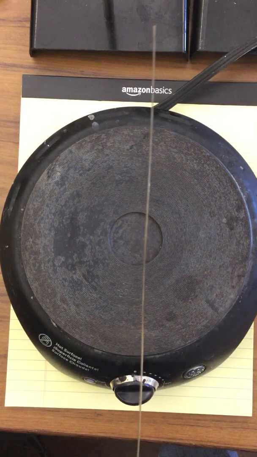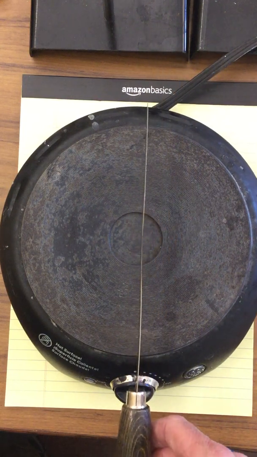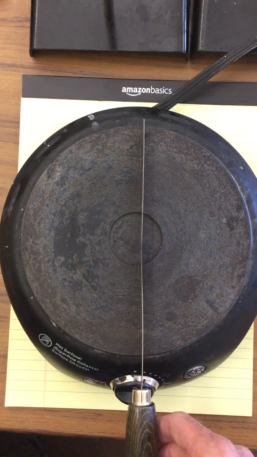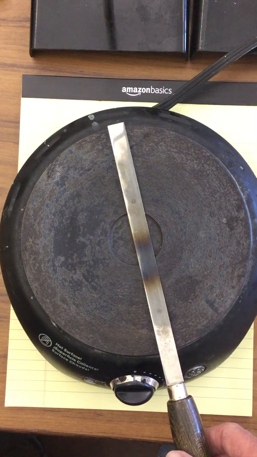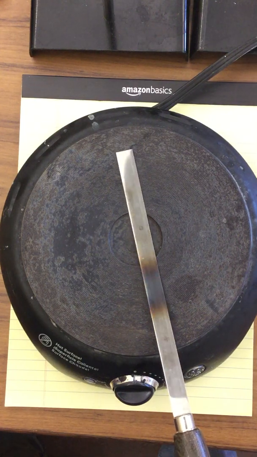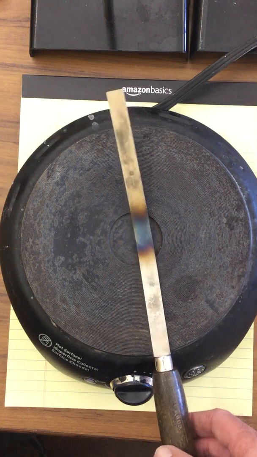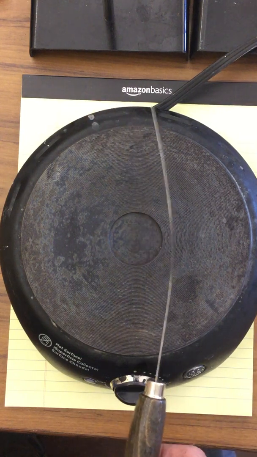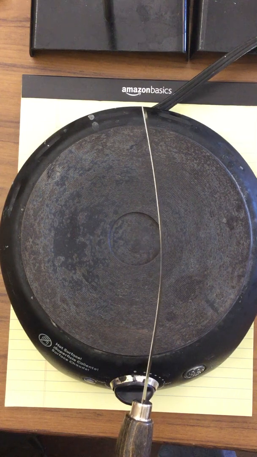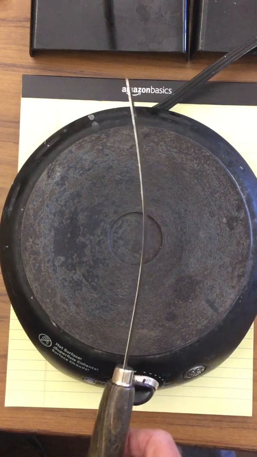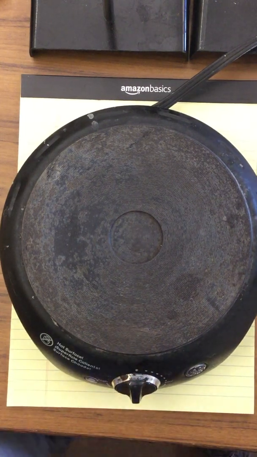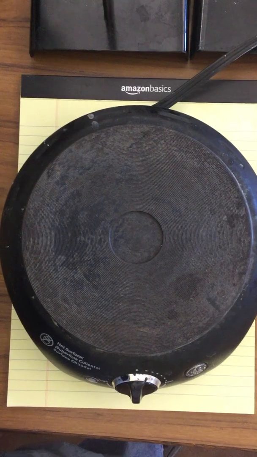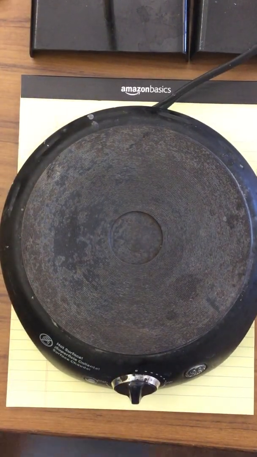So right now you can see that it's starting off fairly straight. I'm going to put this over the heat and see if we can see what might happen with this. So when I turn this, you can see that it's bent. So this is going to explain why this bimetallic strip has bent. So let me go ahead and turn this off and unplug this and remove this to a safer place so I don't get burned.